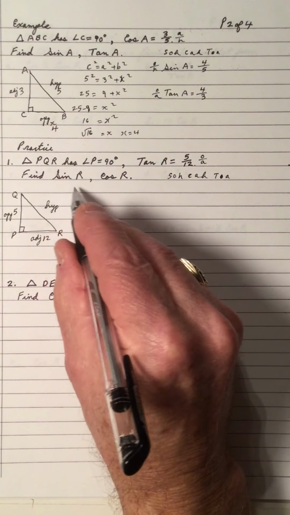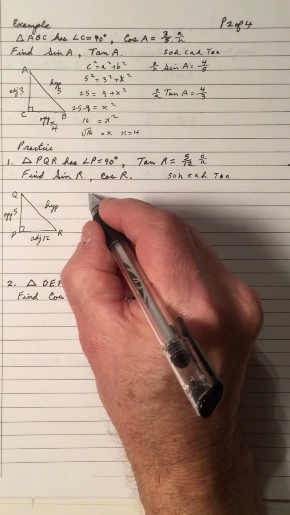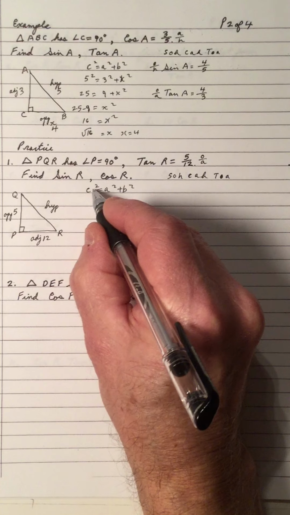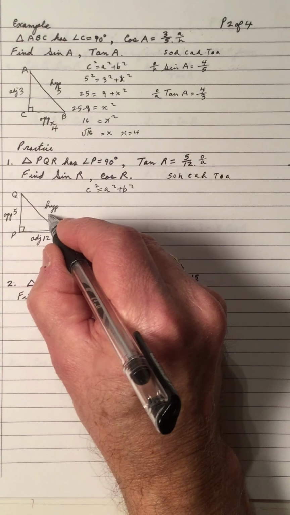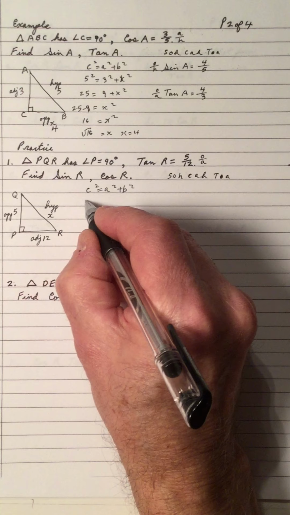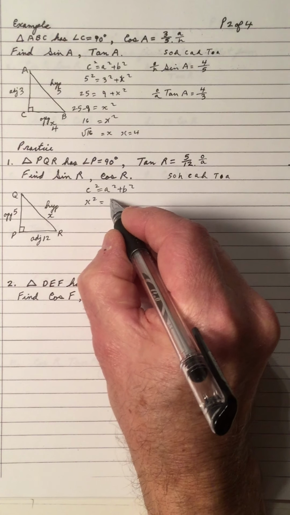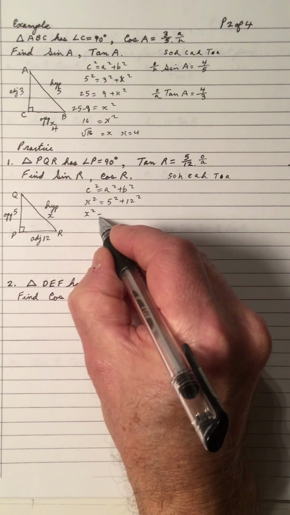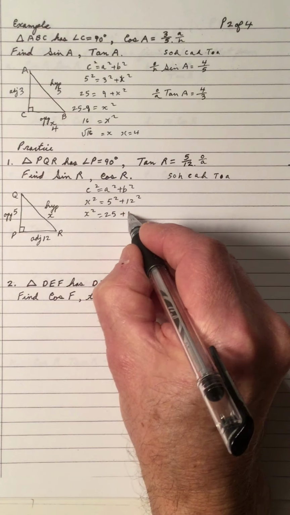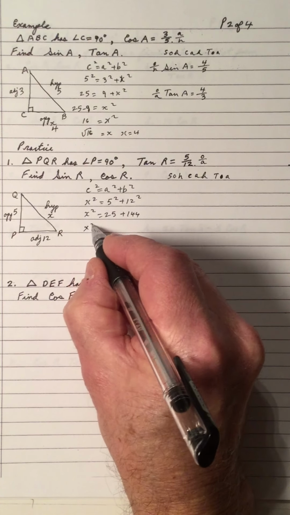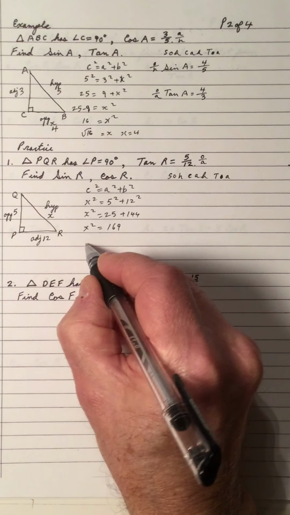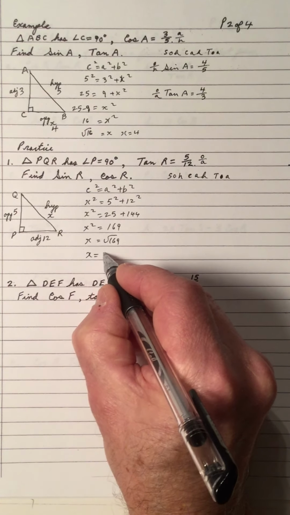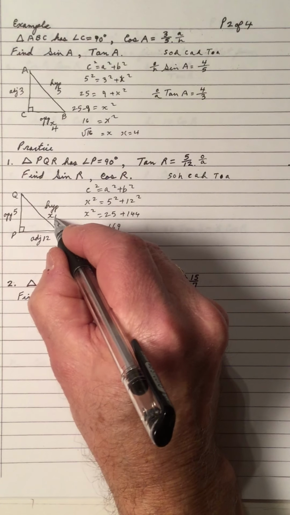Again, we need the hypotenuse to work out the sine and the cos. So C squared is A squared plus B squared. C is the hypotenuse opposite the right angle, and we don't have that, so we have to put an X there. So X squared, A is 5, and B is 12. So 25, 12 squared, 144. That adds up to 169. So X is the square root of 169. So X is 13. So let's put a 13 there.